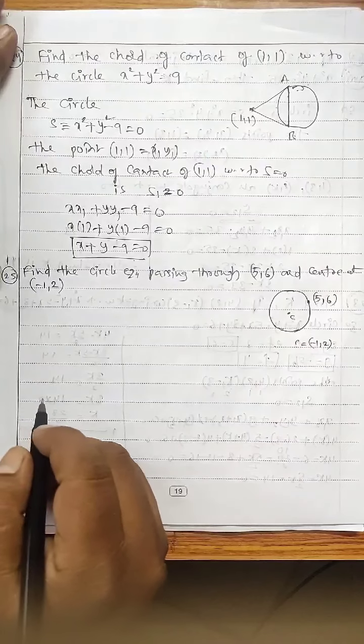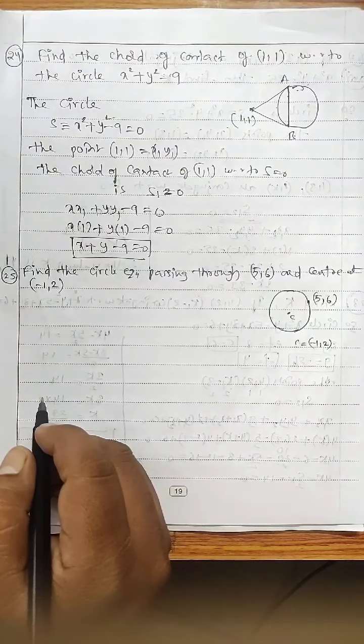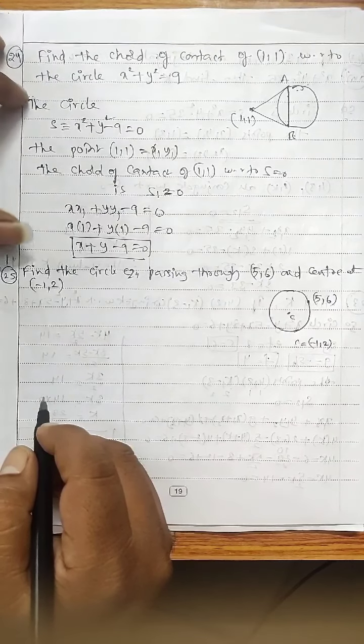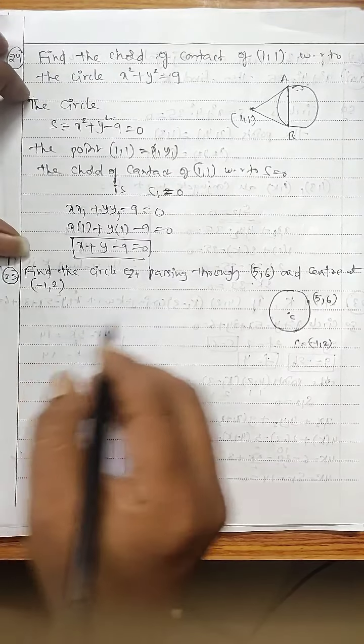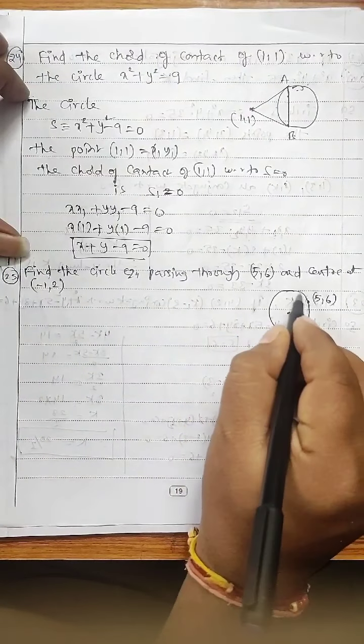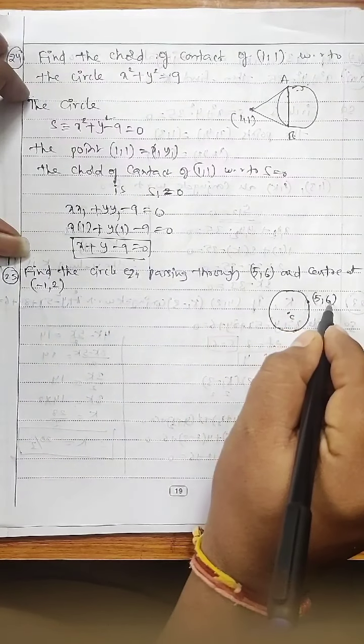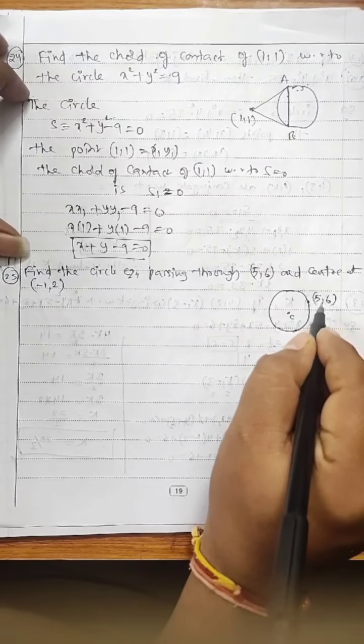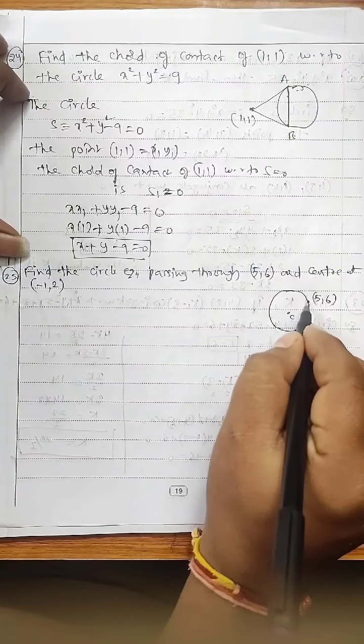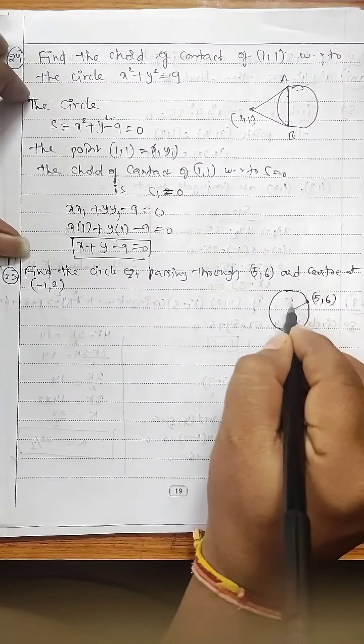Next question: find the equation of the circle passing through (5, 6) and center at (-1, 2). First of all, we have to find its radius. It is a circle, and (5, 6) is a point on the circle. Through this point the circle is passing, and the center is C. Then this becomes the radius r.